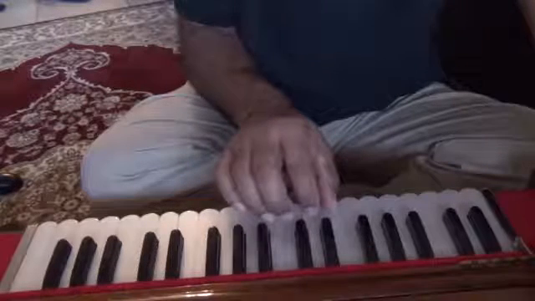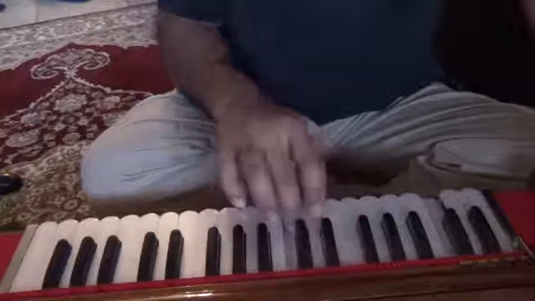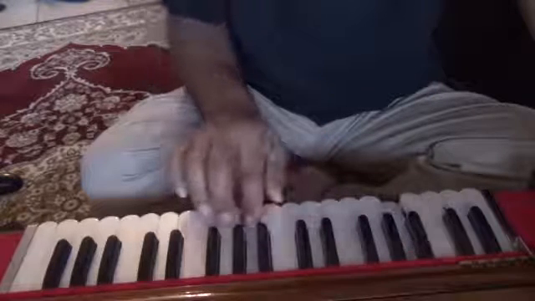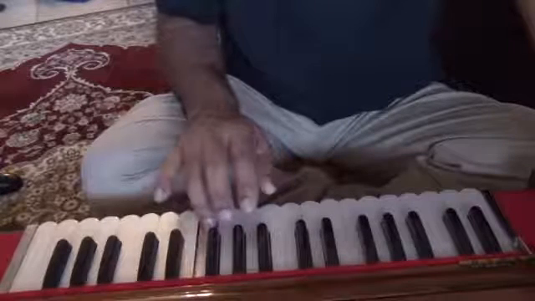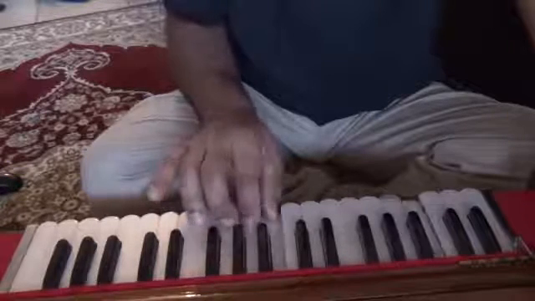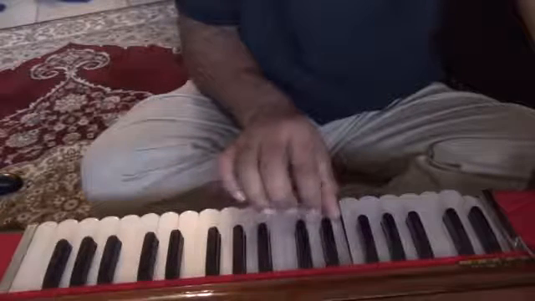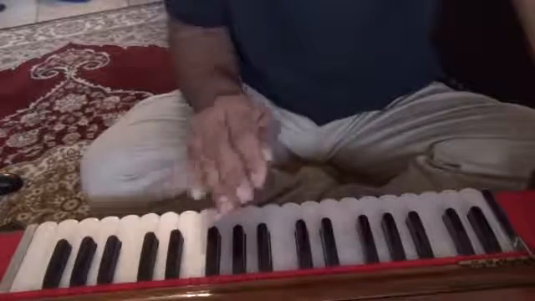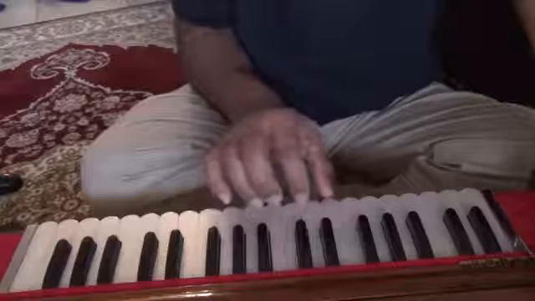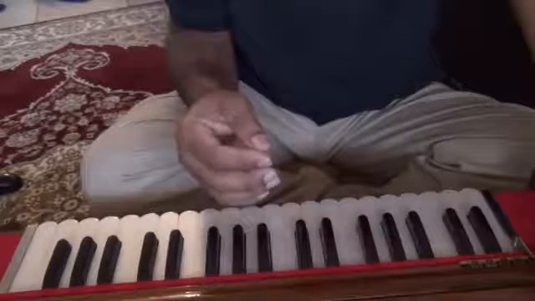So again, the practice is, don't try to go too fast. Begin slowly, and as you master the scale, then you can develop speed.